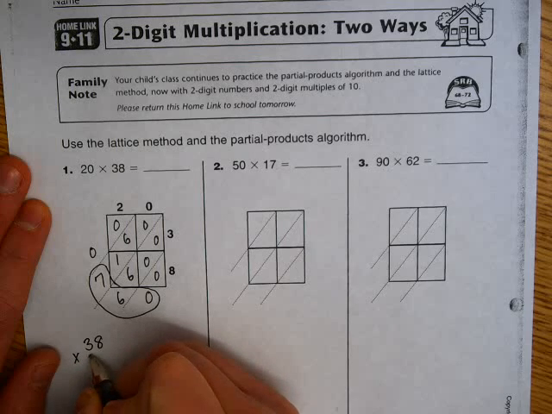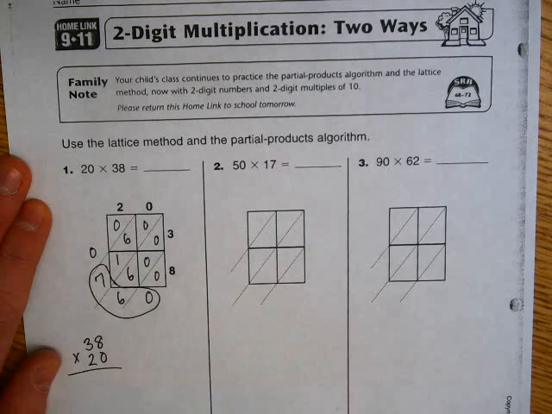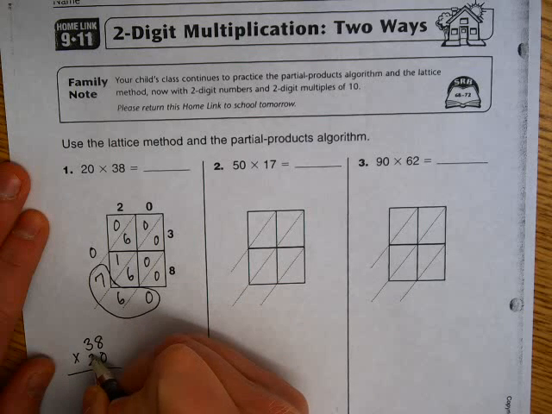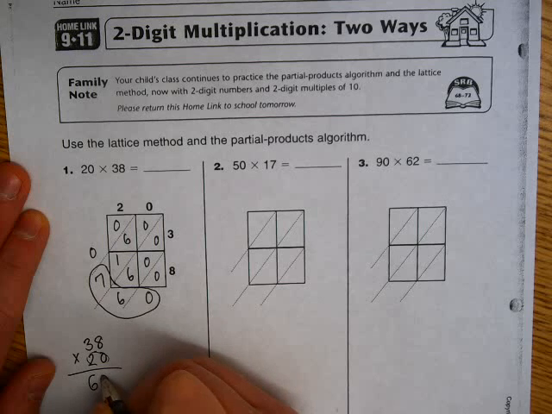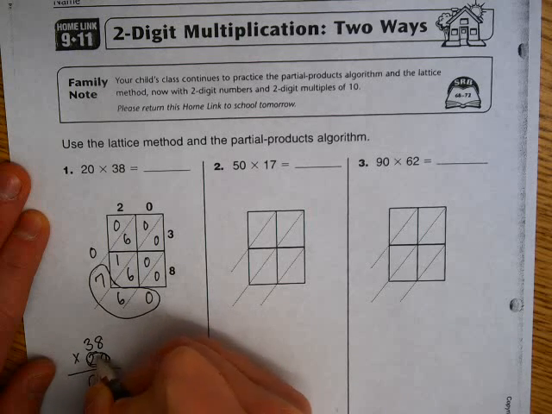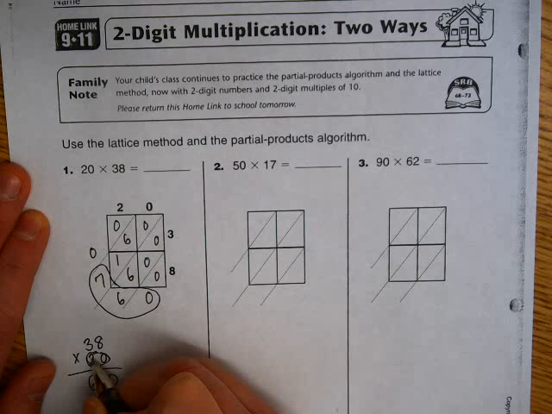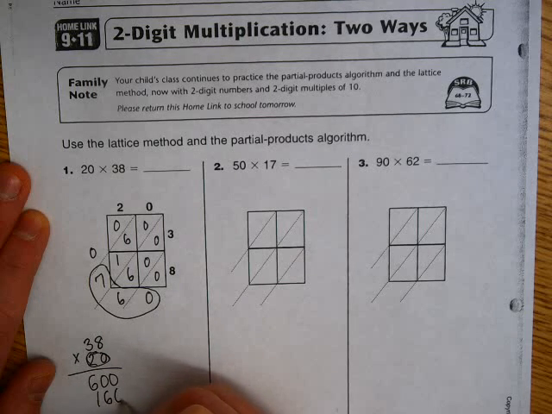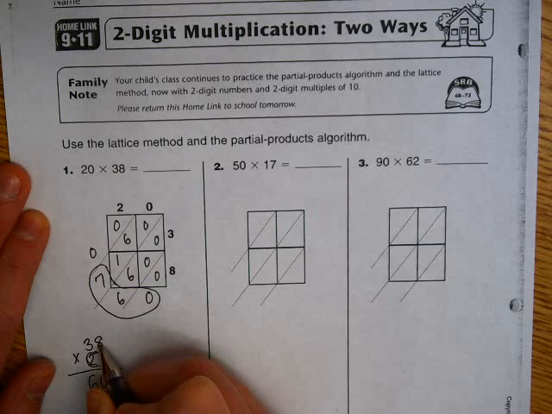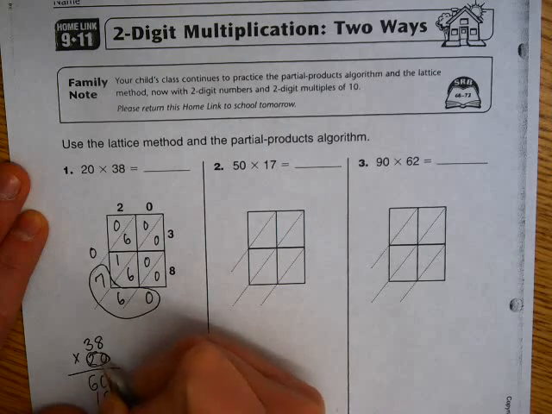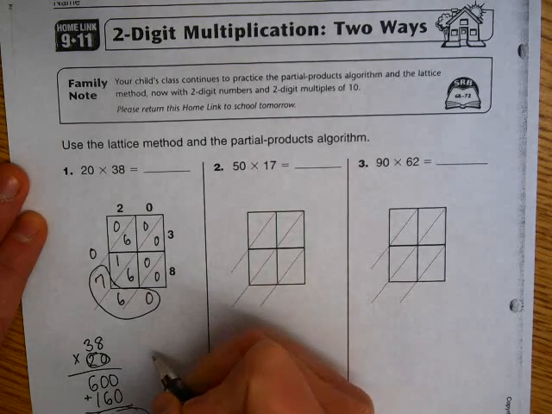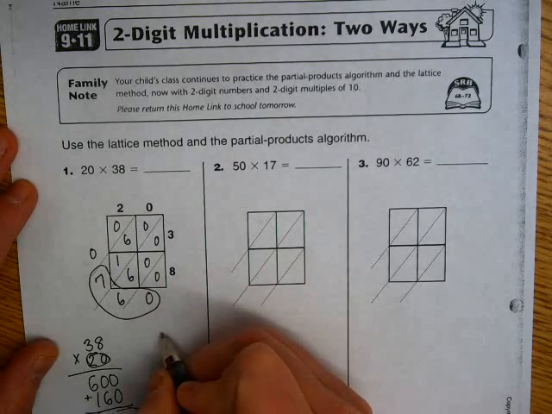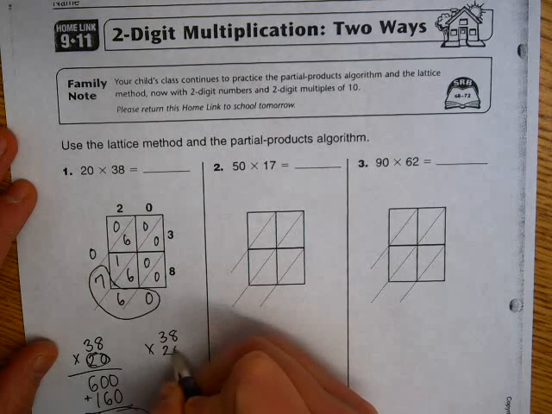Alright, and then if we use the partial products algorithm, we'll set it up 38 times 20. Okay, so we have nothing. And then we're going to say 20 times 30, which is going to be 600, plus 20 times 8, which will be 160, because 2 times 8 is 16, except it's 20, so we have to add the 0 on the end. That's 760.